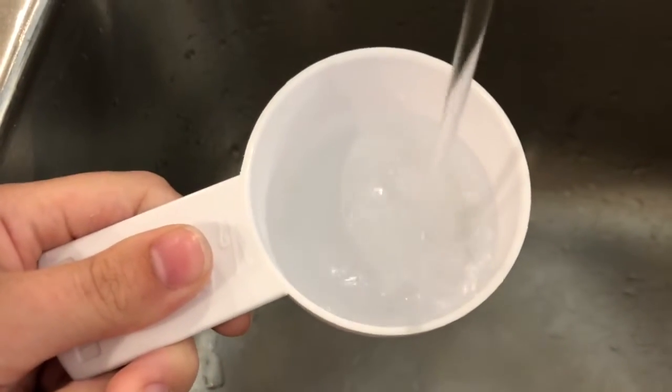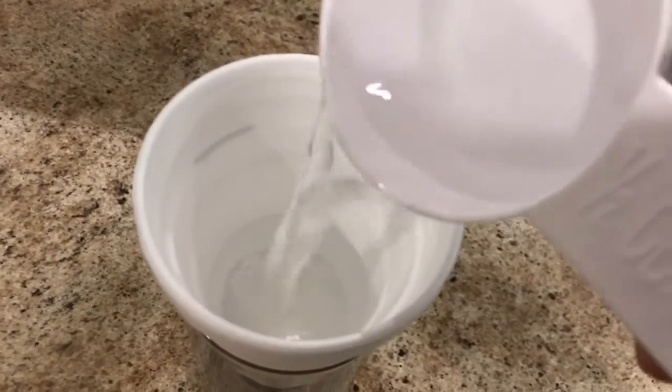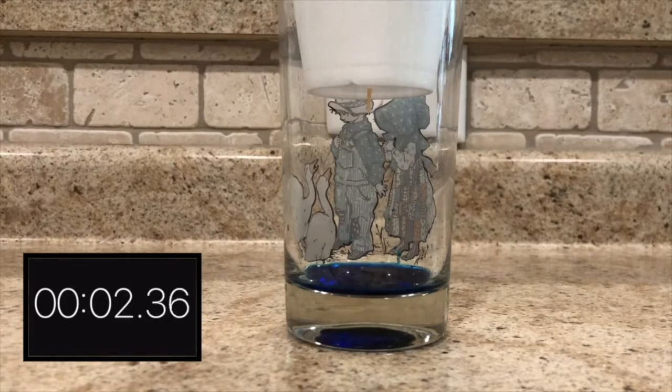Now have them gently pour 100 milliliters of water into the styrofoam cup. They should start to see the drops of water come out of the styrofoam cup and drop into the clear glass where it changes color. They should count and record the number of drops that fall in 1 minute.